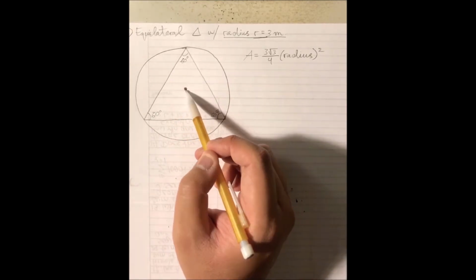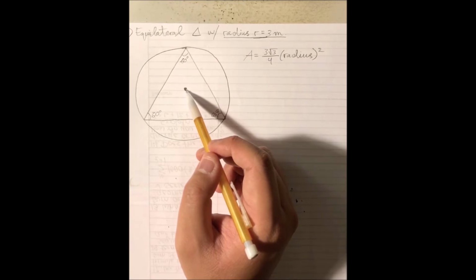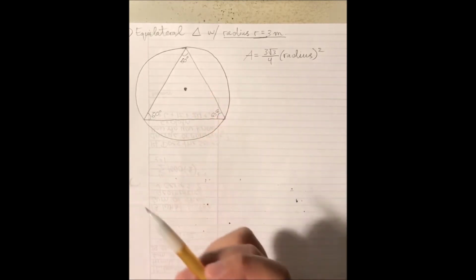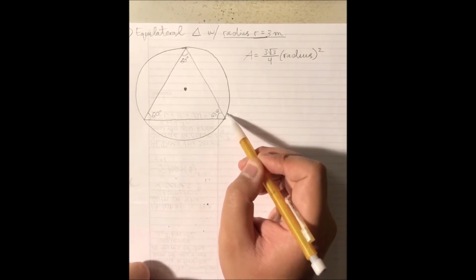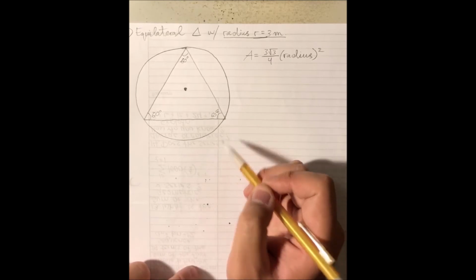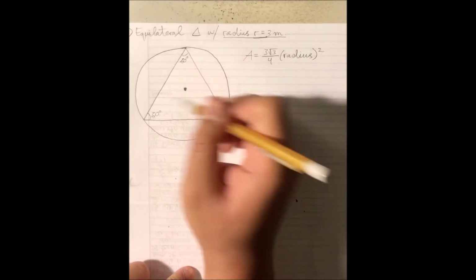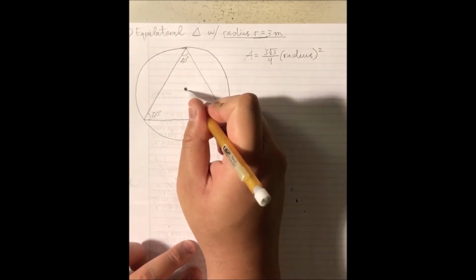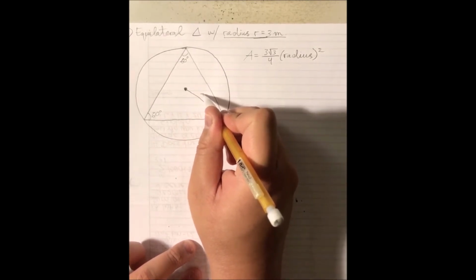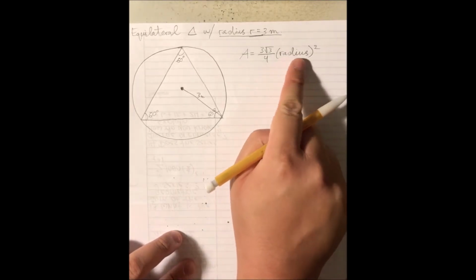But we cannot just go from this center and go to any place that we randomly select. We have to go to a specific spot, and that specific spot has to be where the vertex of the triangle and the circle intersect each other. So we can go from the center to here, or to there. So I'm just going to go from here to here. So this is the radius, denoted by 3 meters. So that's the pictorial representation of that. But since we know the radius, just replace this with 3 meters.